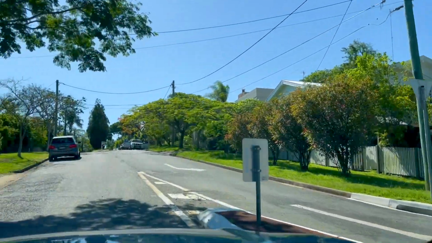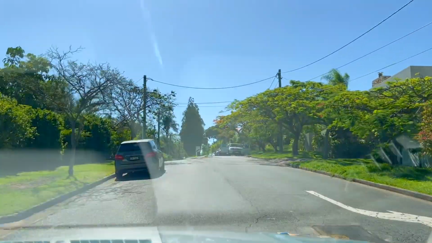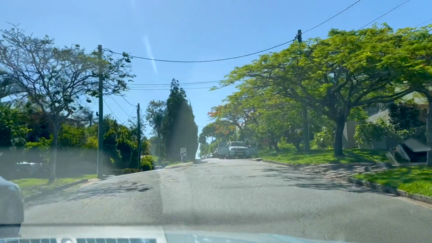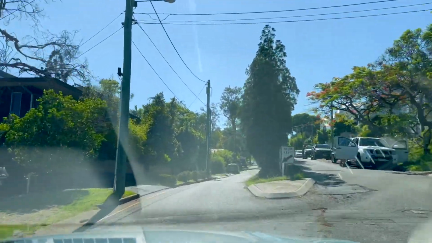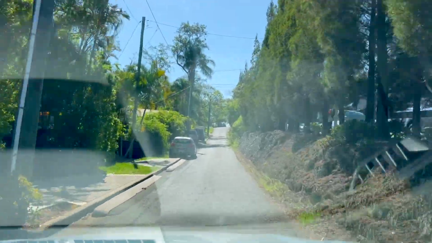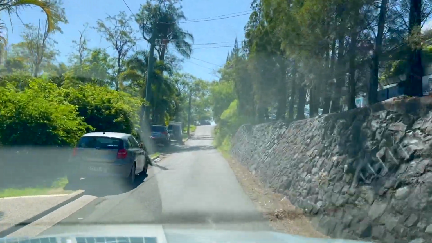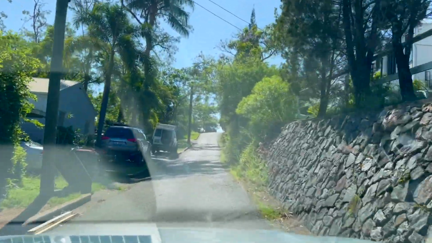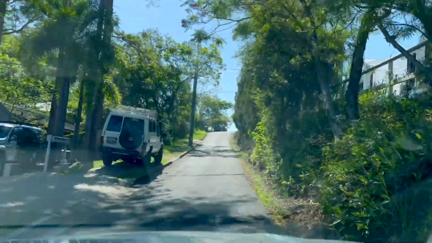And then we're up over here. Hazard ahead, we've got a central island. So even though it's 50 here, I'm not confident to do 50. I'm just going to keep the speed down. We're doing 27 in a 50. We've got quite a compromised space here, so I'm just going to take it easy.